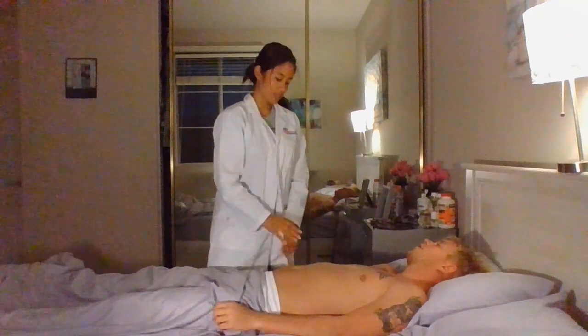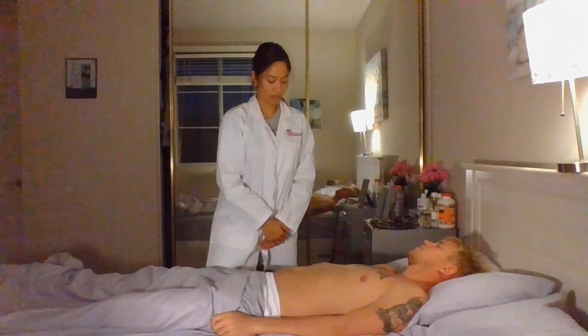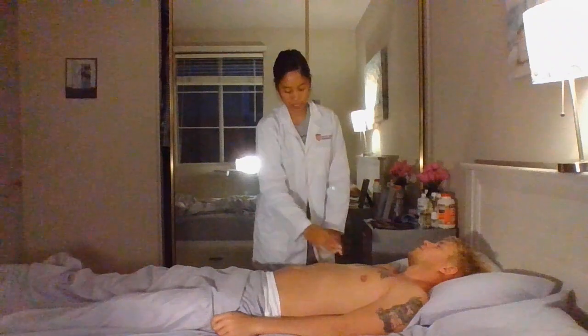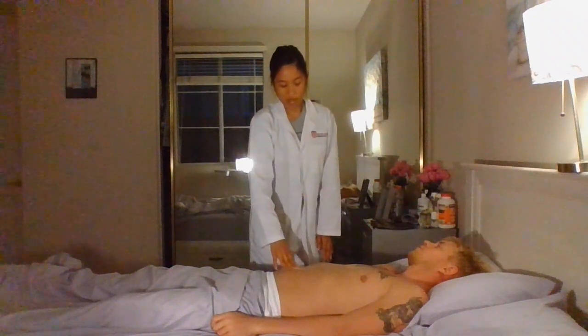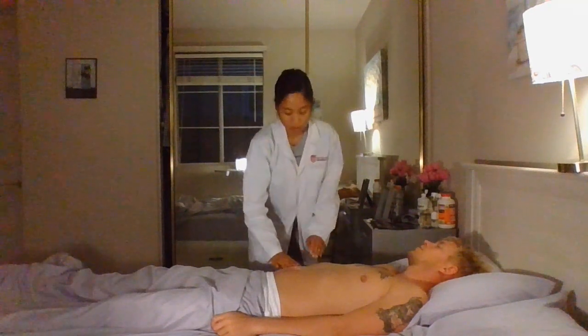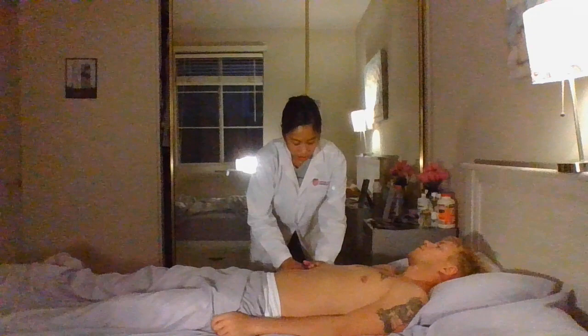Any changes or any pain? No. Okay, now I'm going to be palpating the liver. So around the umbilicus, midclavicular line, I'm going to be palpating the liver on inspiration. I'm going to go ahead and palpate around that area that I marked earlier.